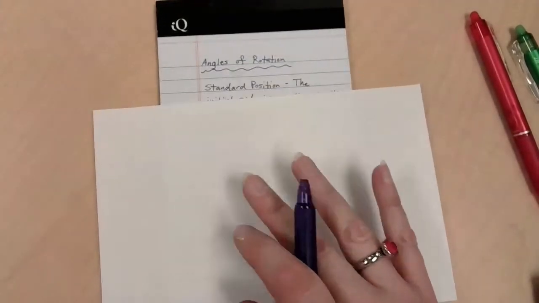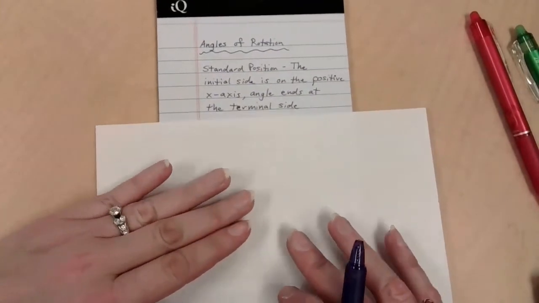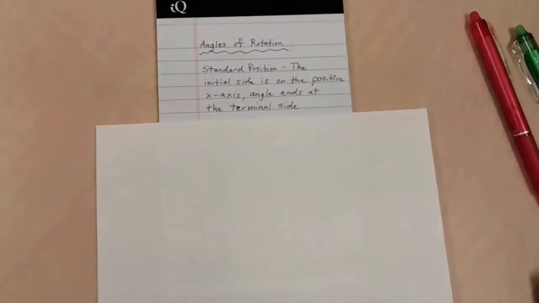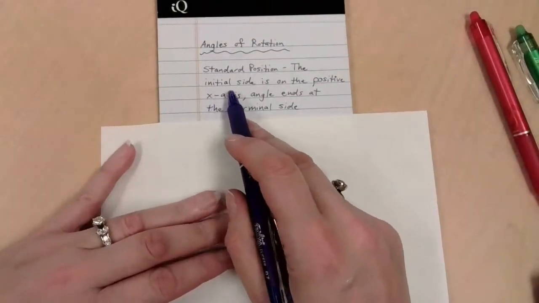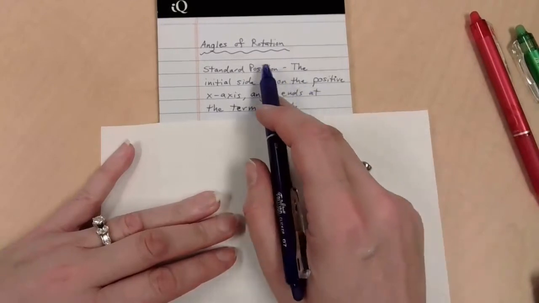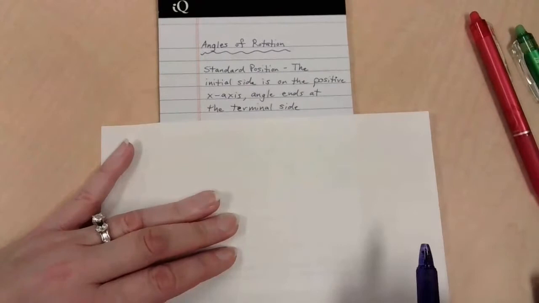All right, so angles of rotation, first of all. It is possible to graph, yes, I said graph an angle in what's called standard position. Standard position for an angle is defined as having the initial side on the positive x-axis. You got that, right? What's an angle made up of? Two rays. All right, so what they're saying is that the initial, the beginning, the first ray is on the positive x-axis. We'll do an example here in a second.